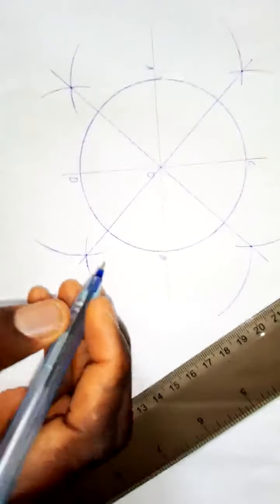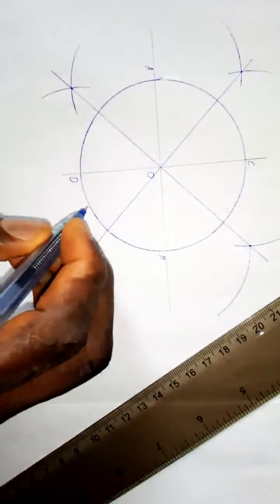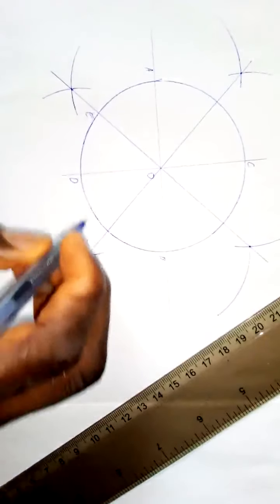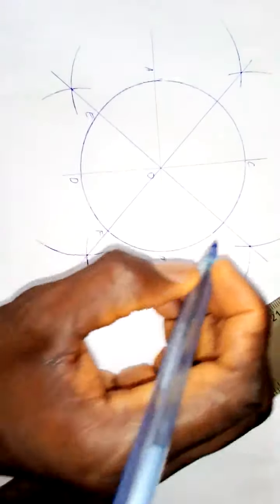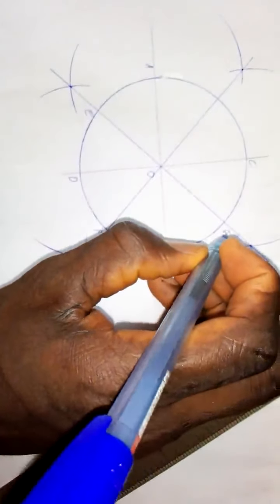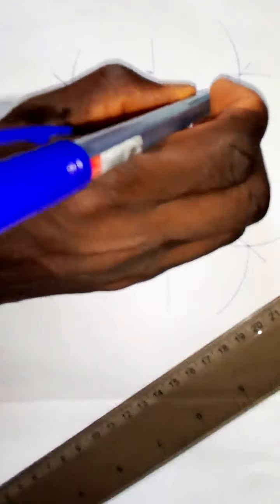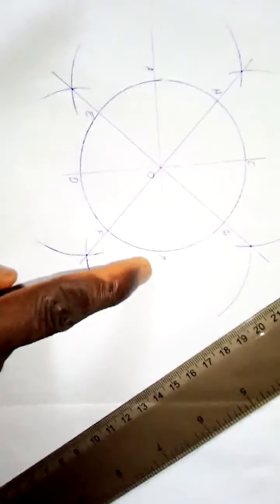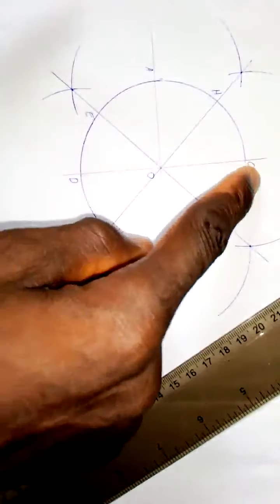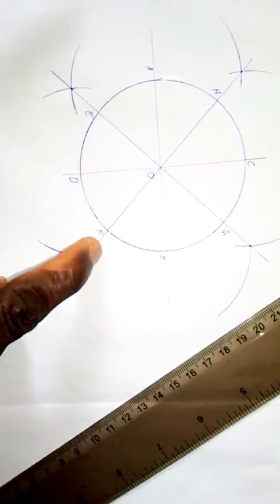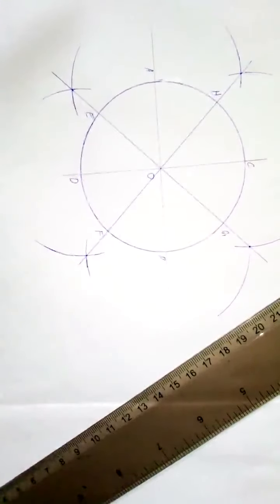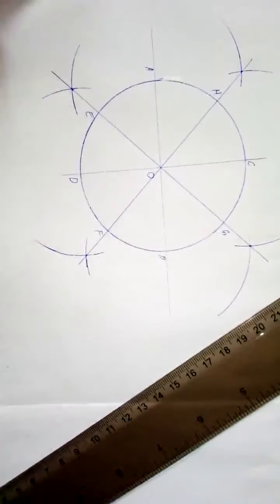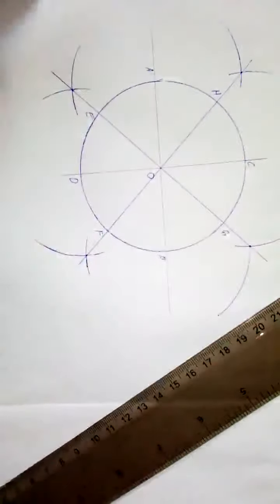Let me call these points E, F, G and H. If you count the number of letters we have there, we have A, B, that is 2, C, D, 4, E, F, 6, and G, H, 8. So we have divided this circle into 8 equal parts with the use of our compass.